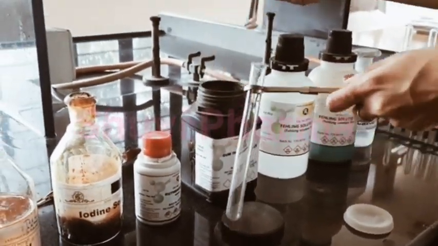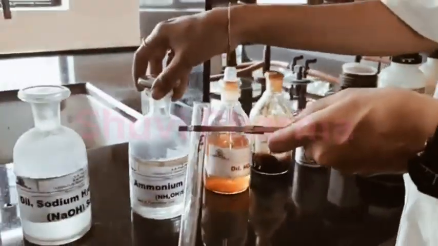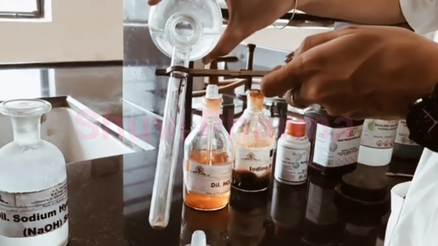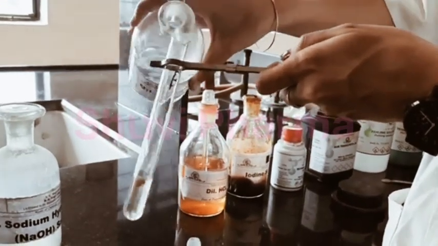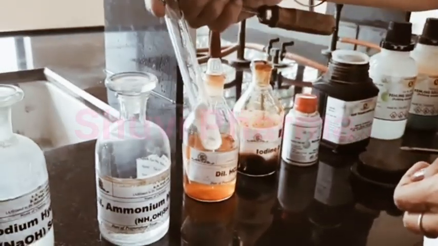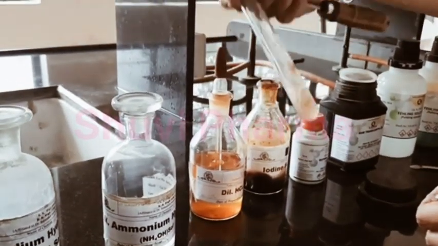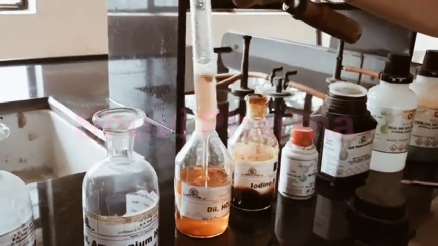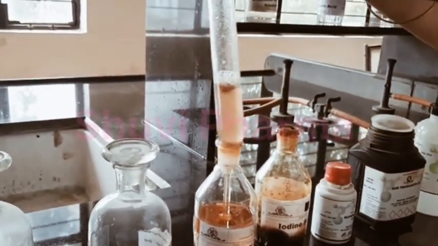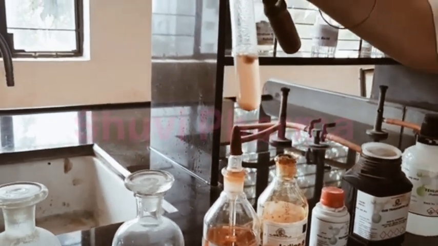For the next test, we'll require gum in the test tube. To that we'll add ammonium hydroxide solution. Here, this is the stringy precipitate obtained by addition of ammonium hydroxide, which indicates the presence of tragacanth.